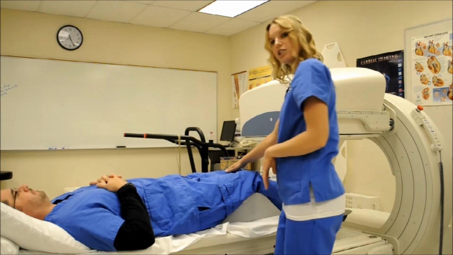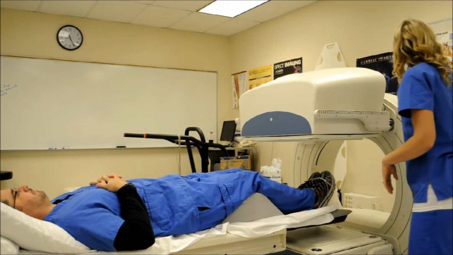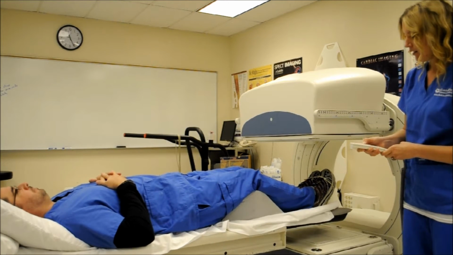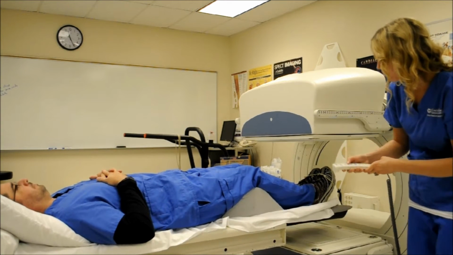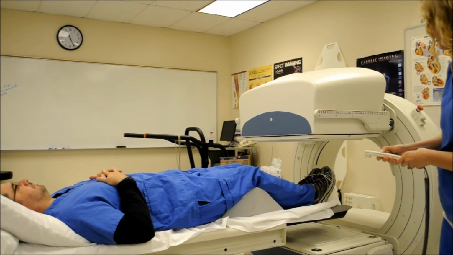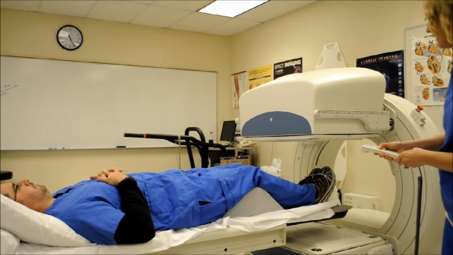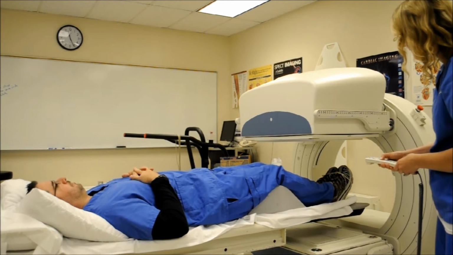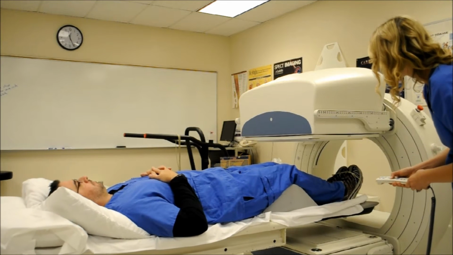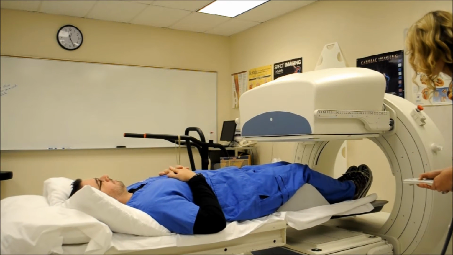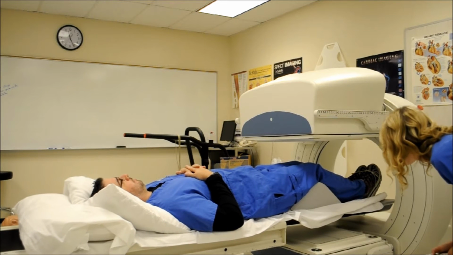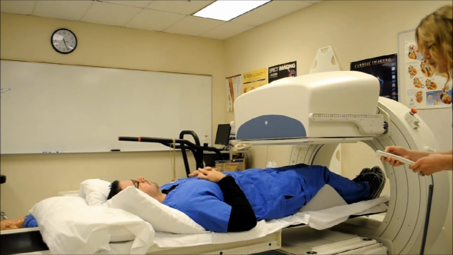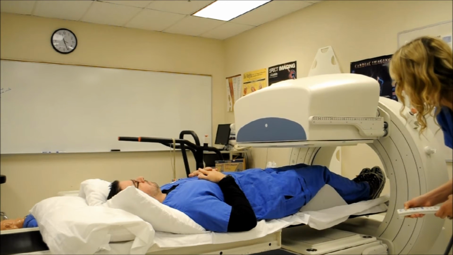So I'm going to position Rusty nice and center with the area of interest, which is his knee, in the field of view. I want to bring the cameras in nice and close to get that good image resolution.